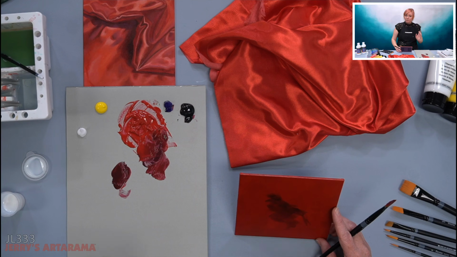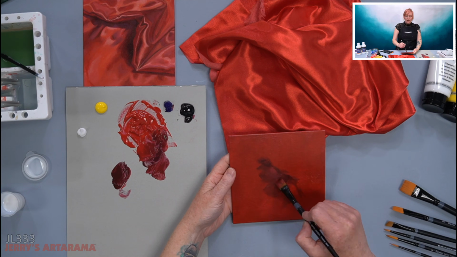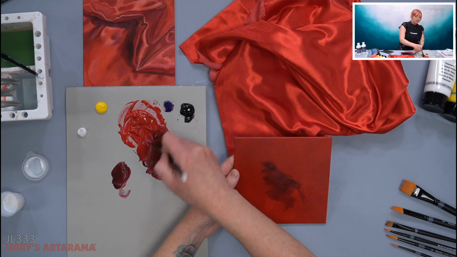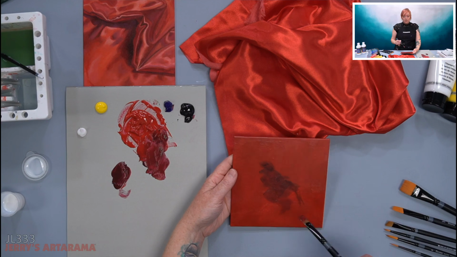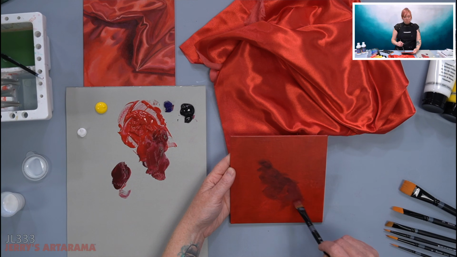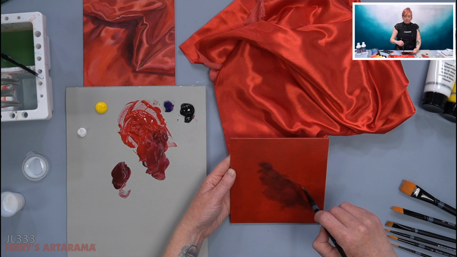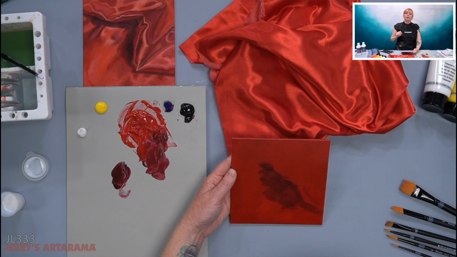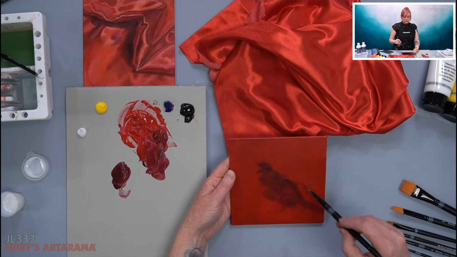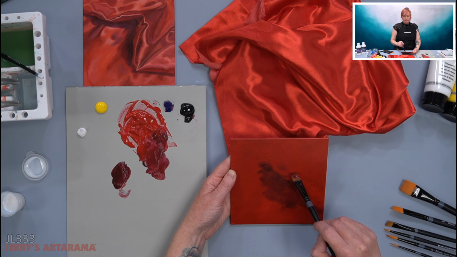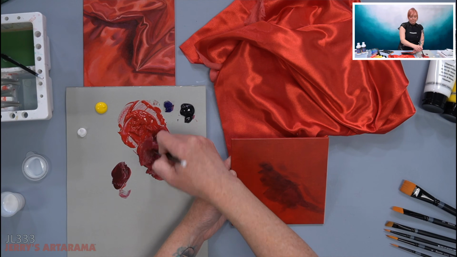So keep that in mind when you're painting. Your lights will affect the color. It's definitely something to play with, and I highly recommend fiddling around with all kinds of studio lights and still lifes, setting them up and playing with them that way.